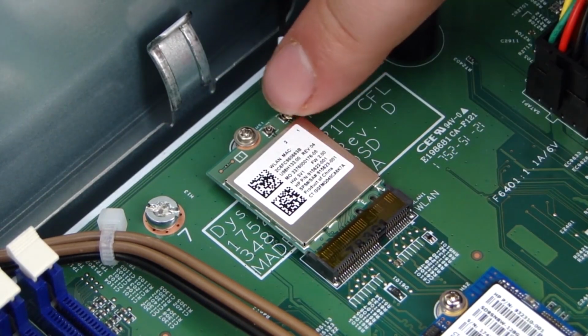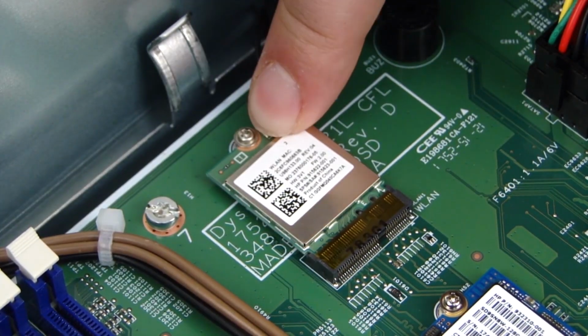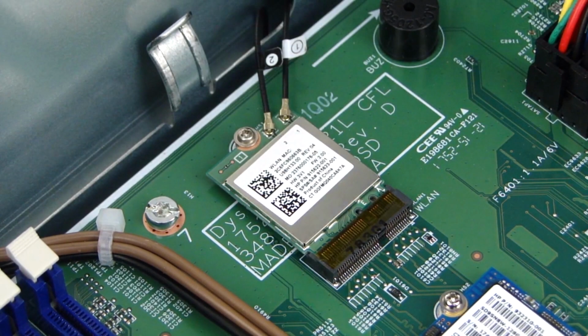Reconnect the antenna cables to the connector on the wireless LAN module. Caution: use care when connecting the wireless LAN antenna cables to the wireless LAN module. A damaged cable or connector can degrade performance. Note: if the system has two antennas installed, the antenna labeled 2 should be connected to the port marked 2 on the board, and the antenna marked 1 should be connected to the port marked 1 on the board.